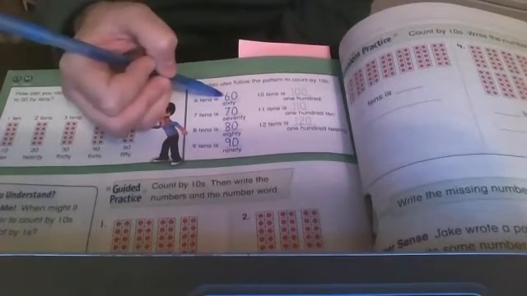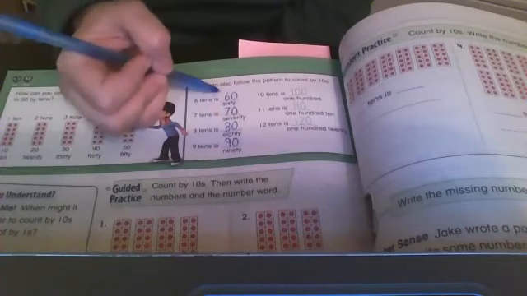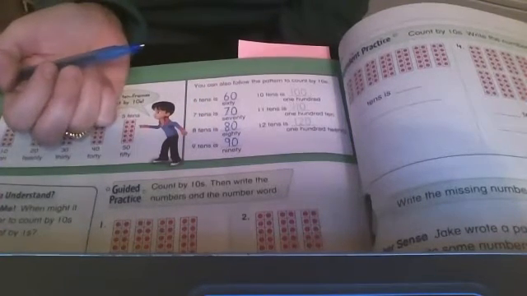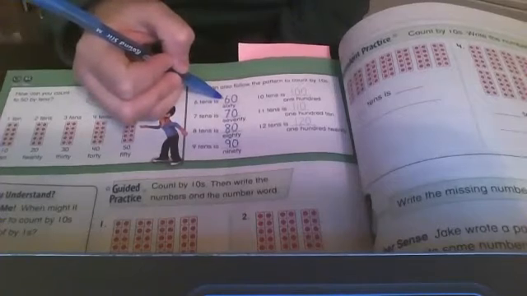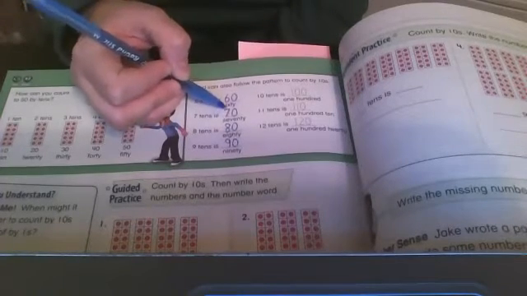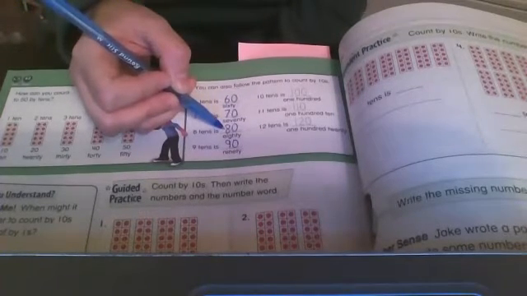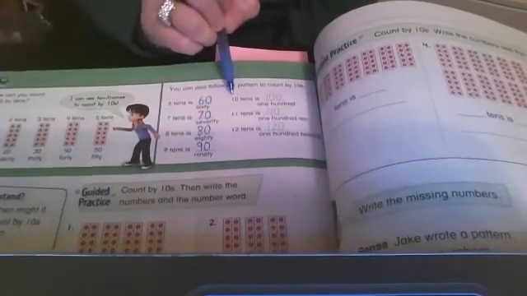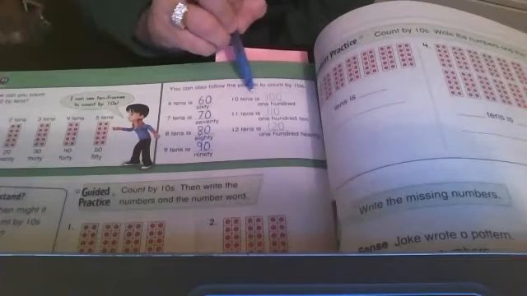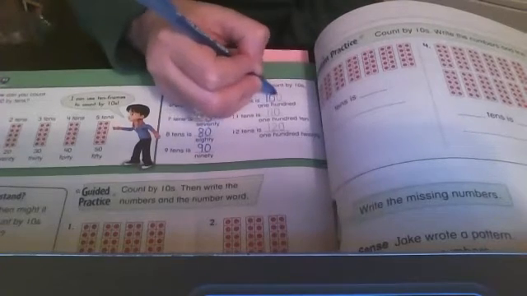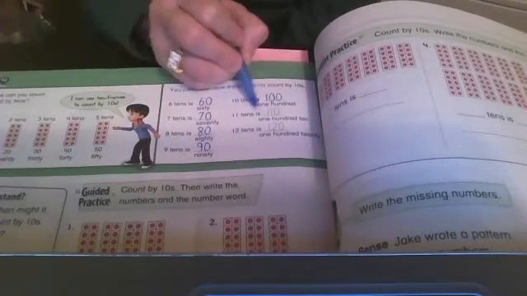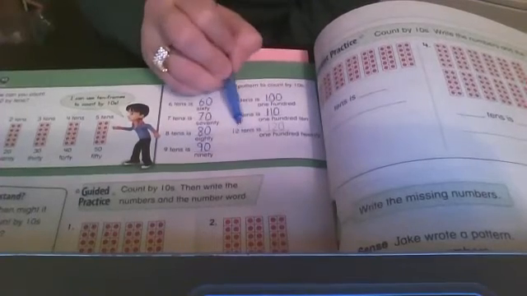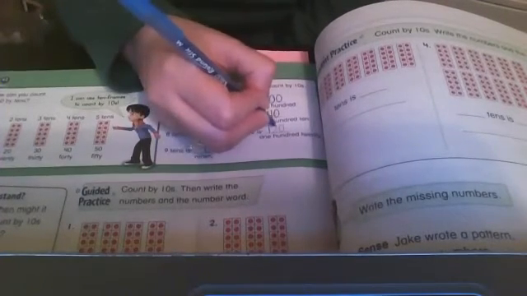I'm also noticing that each time I count, I increase my amount by 10, which would make sense because I'm counting by tens, right? So if I start with 60, 10 more would give me 70, and 10 more than that would give me 80, and 10 more than that would give me 90. Okay, let's continue with the pattern as we go. 10 tens is 100. 11 tens is 110, and 12 tens is 120.